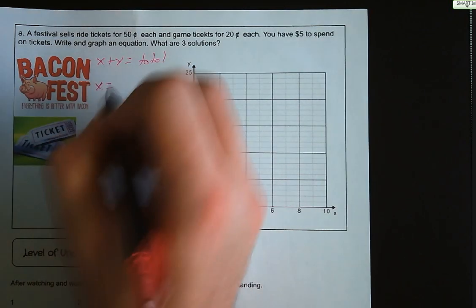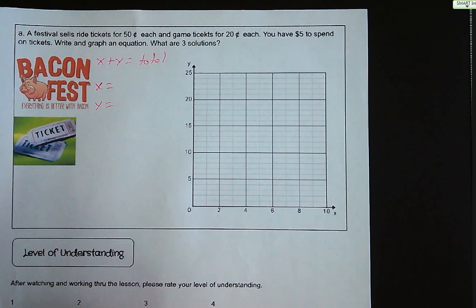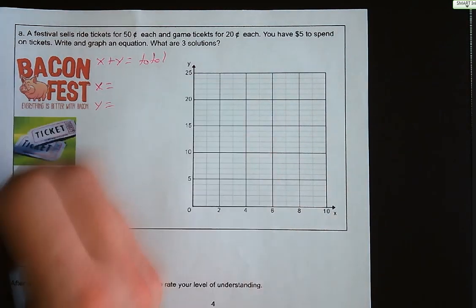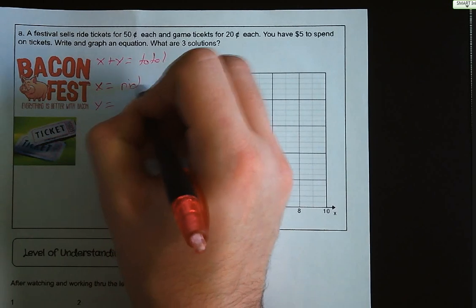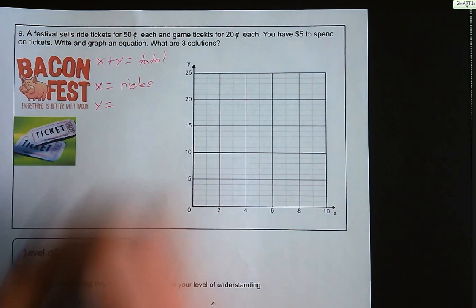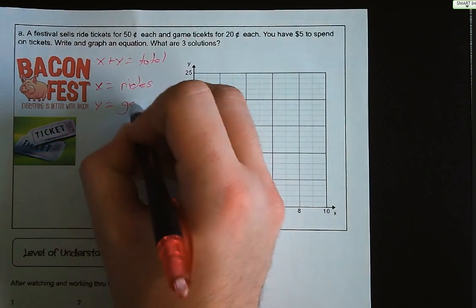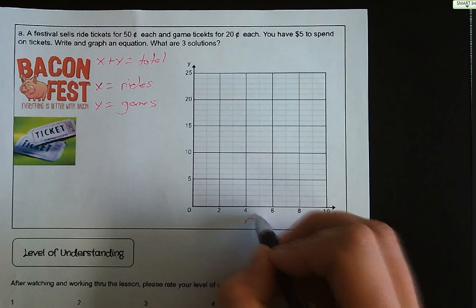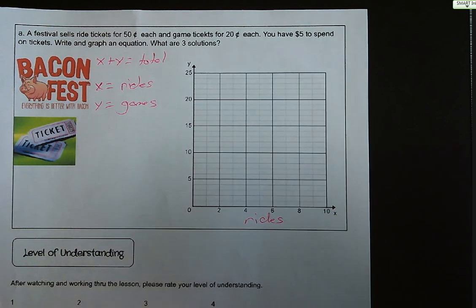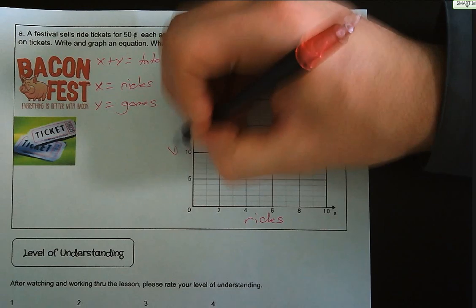We're going to identify our variables. So x is going to be our rides, and y is going to be our game tickets. I'm actually going to label those on the graph right away since we've already established that. So we've got rides on our x-axis, games on our y.